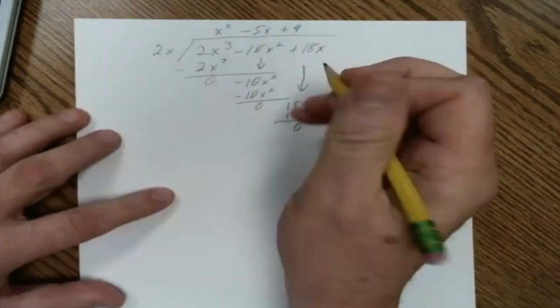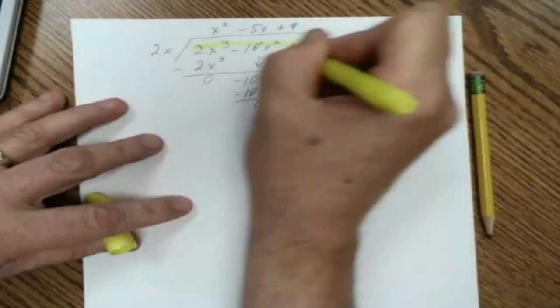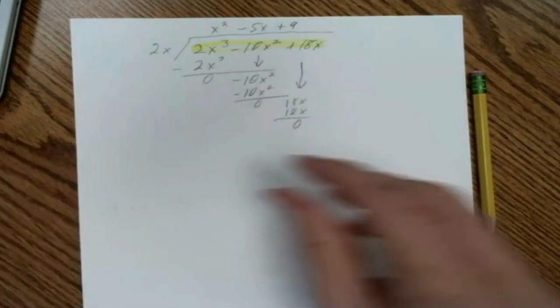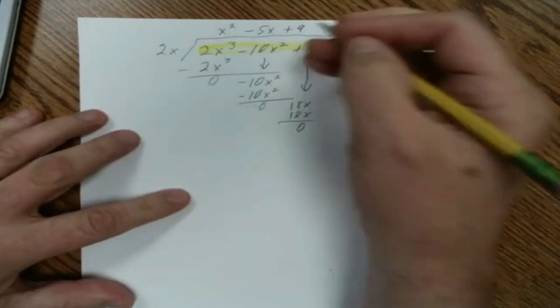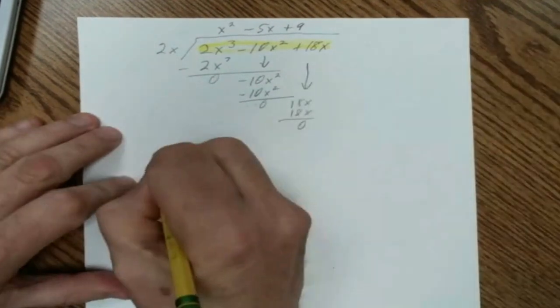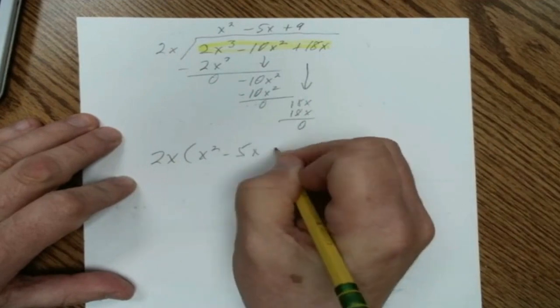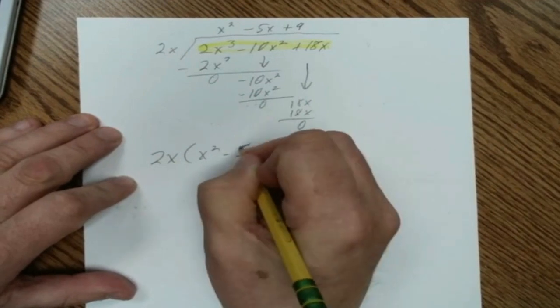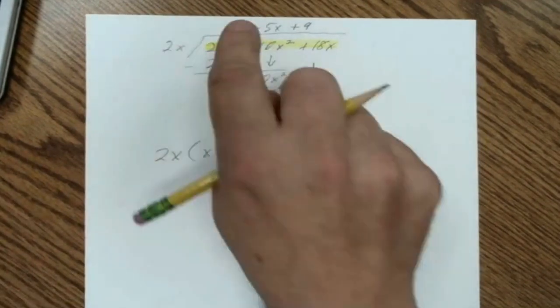So that means if we take this original polynomial and we divided 2x into it, it ended up with no remainder, 0 remainder. So this is a factor. So we could factor that to be 2x times x squared minus 5x plus 9. So we factored this into these two factors.